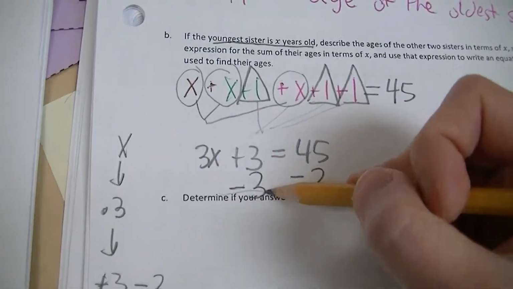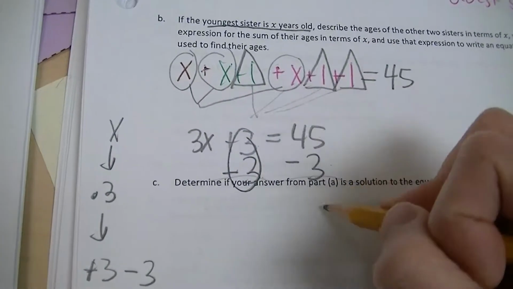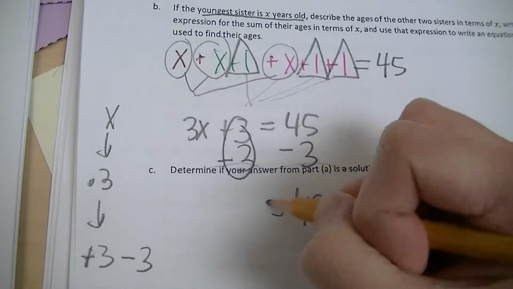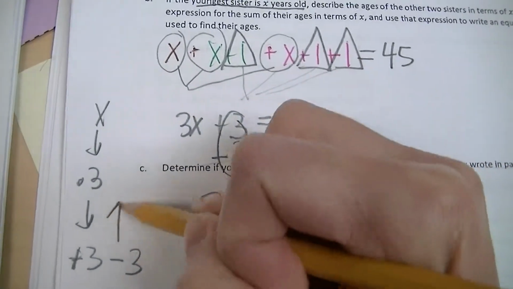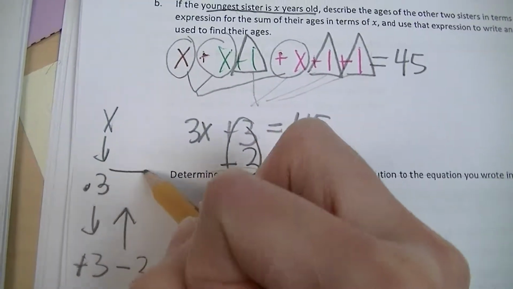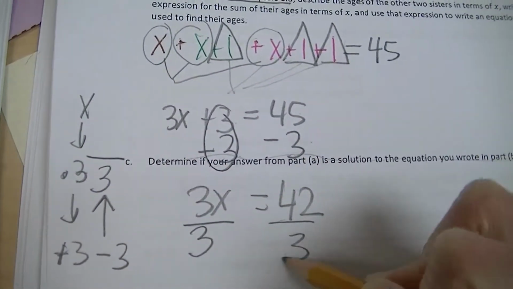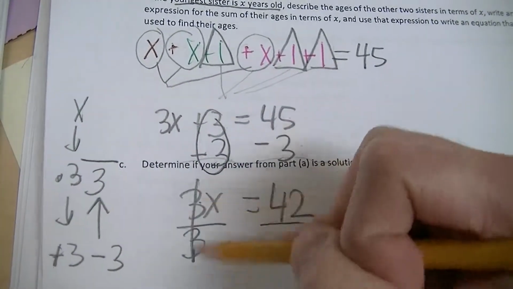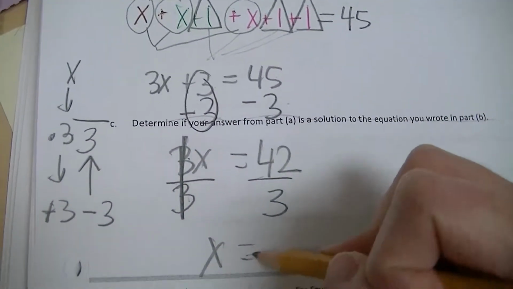3 take away 3 is 0. 45 subtract 3 is 42. Bring down your equal sign, bring down your 3 times x. Now that you've simplified it there, go back up. The inverse operation of multiplying by 3 is to divide by 3. You can divide by 3 over here, and also on the other side of the equal sign. 3 divided by 3 is 1. 1 times x is x. 42 divided by 3 is 14. Oops.